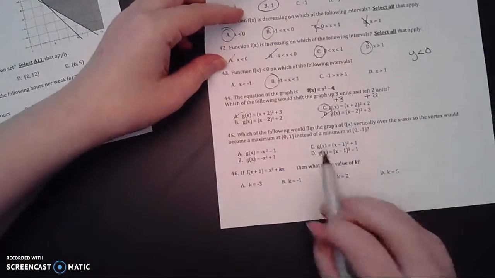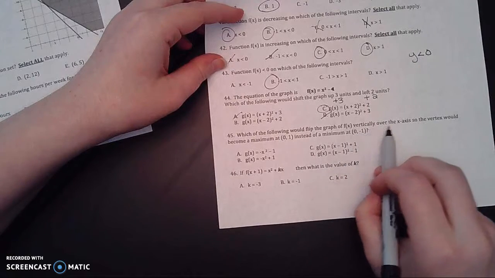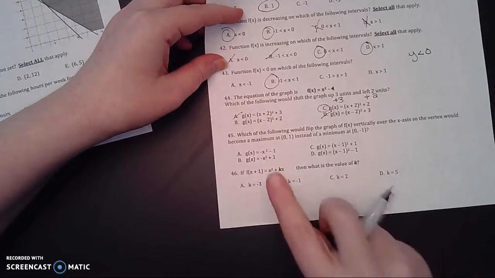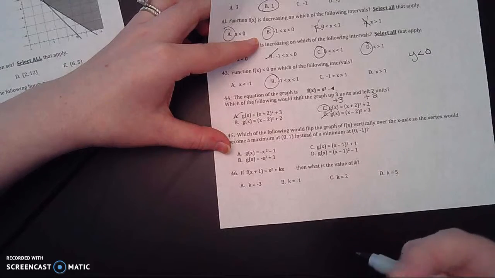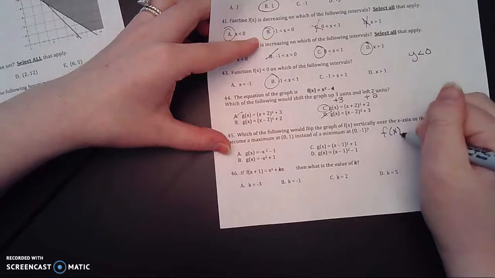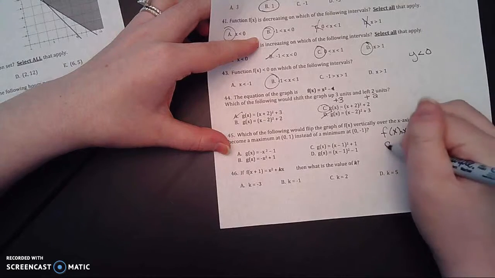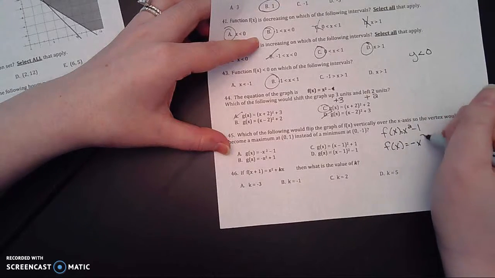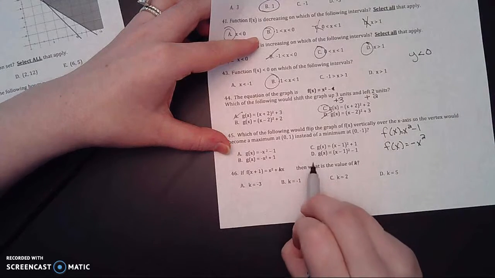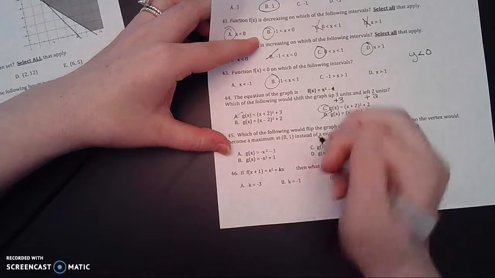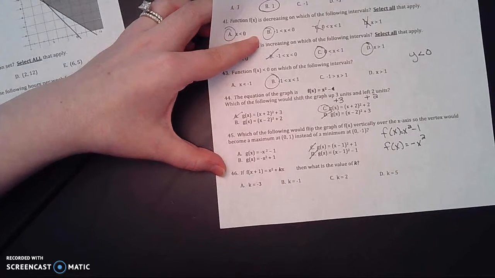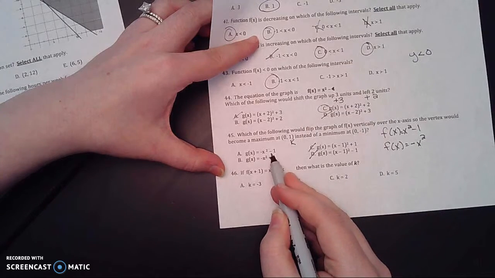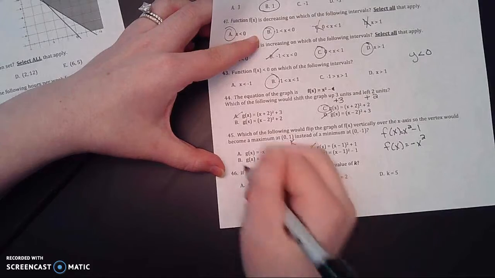Number 45 says, which of the following would flip the graph of f of x vertically over the x-axis so the vertex would become a maximum at 0, 1 instead of 0, -1? So we automatically know the flip would be a negative in front of our f of x. So let me just rewrite it down here. So now it's f of x equals -x squared. So I'm eliminating C and D automatically because these would not flip. They are both positive u's again. And then it wants it at a maximum of 0, 1. So I want my k value to be 1. So now I look, that's a -1, and that's a positive one. Our k is positive, so I'm picking B.